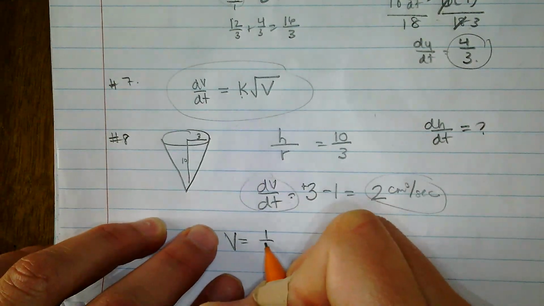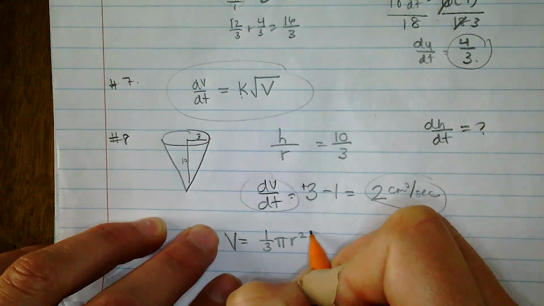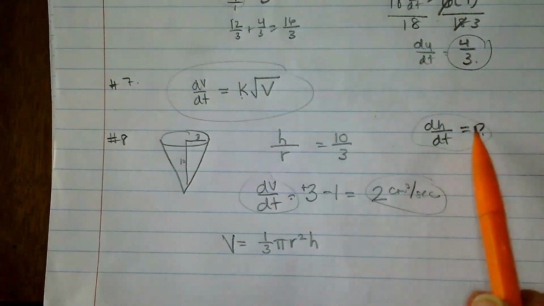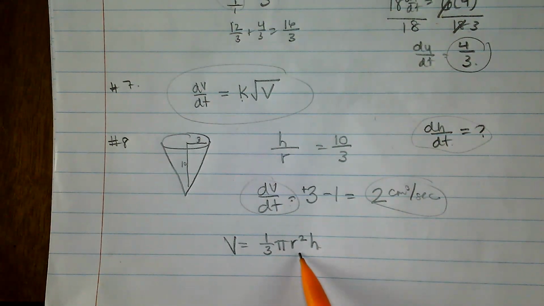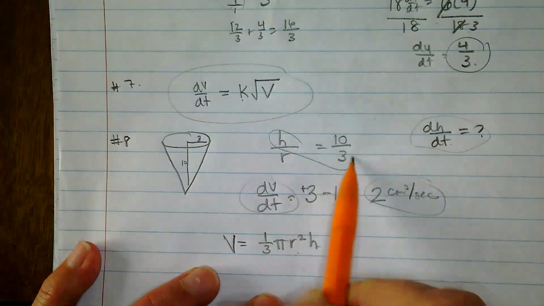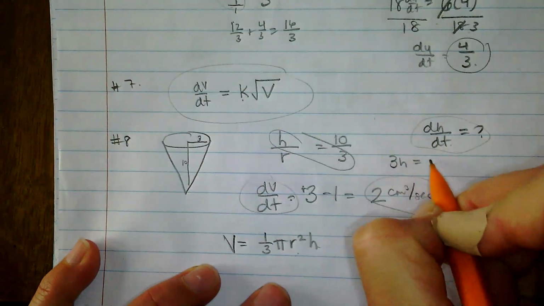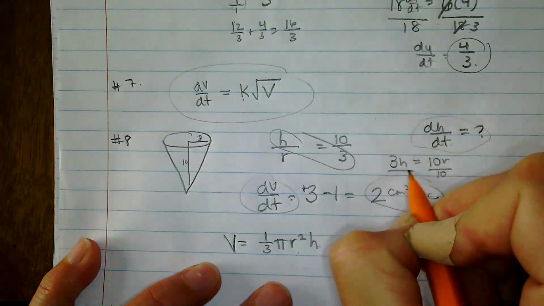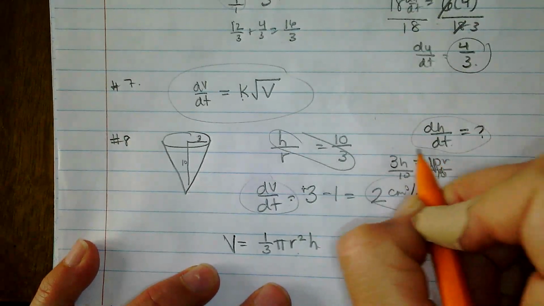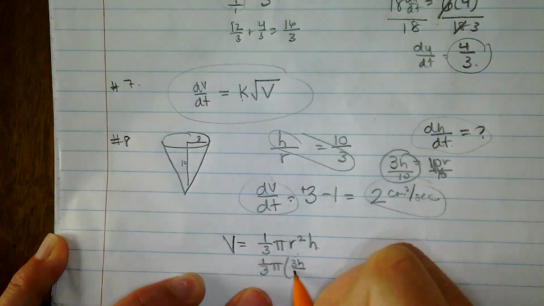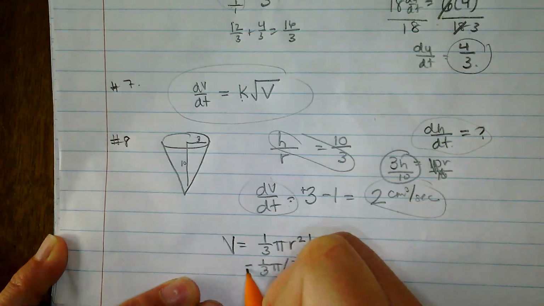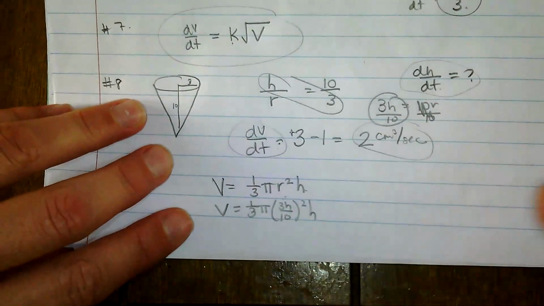Volume is 1/3 pi r squared h. I'm looking for dh/dt, so let's keep our h, but let's get rid of our r so we don't have to work around the product rule and we don't have to find dr/dt. We're going to replace r. 3h equals 10r, so we replace r with 3h over 10 before we differentiate.